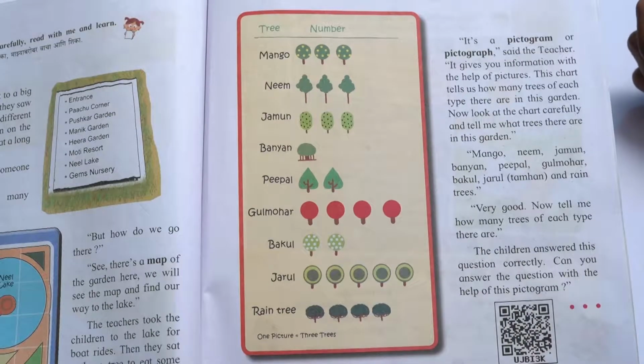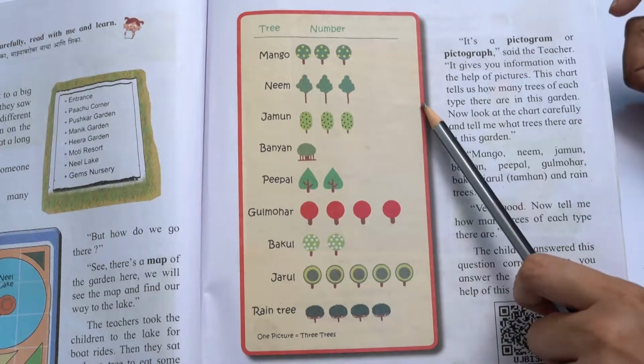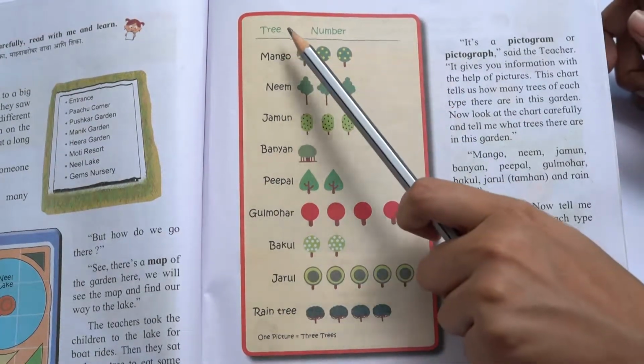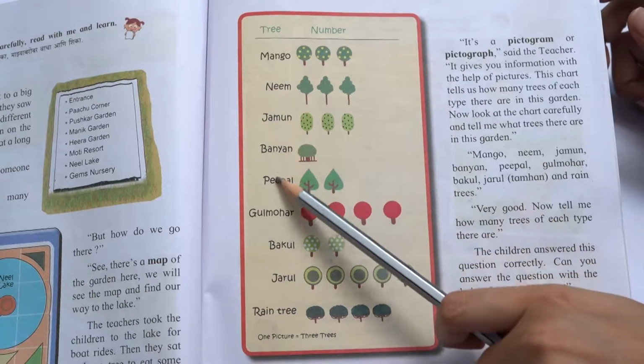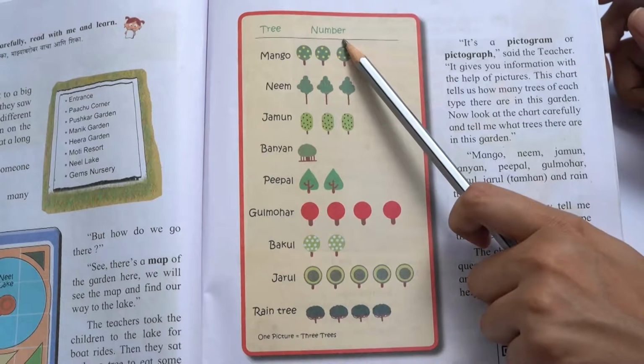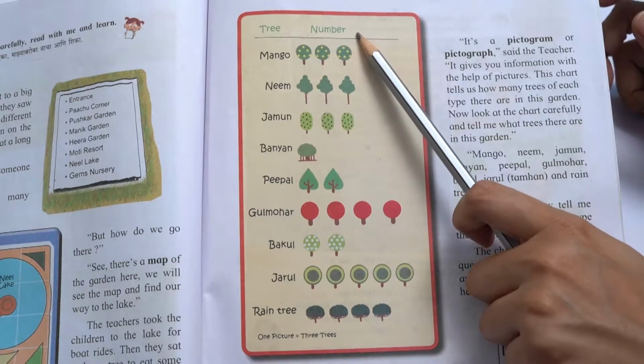Children, now let's understand this pictogram. In the pictogram, they have informed us of the different types of trees and the number of each variety of trees.